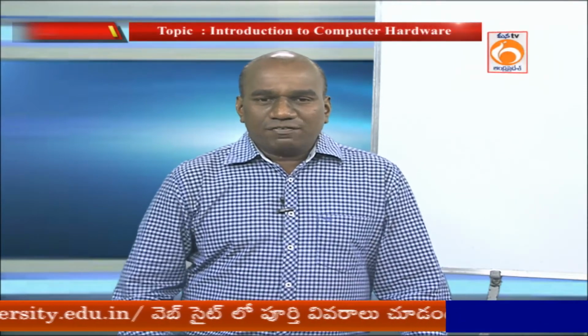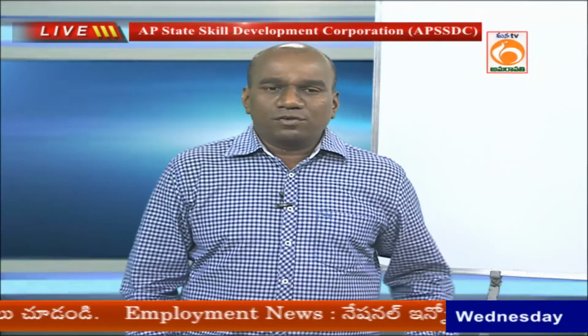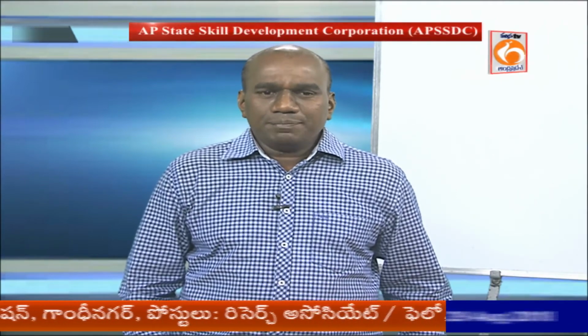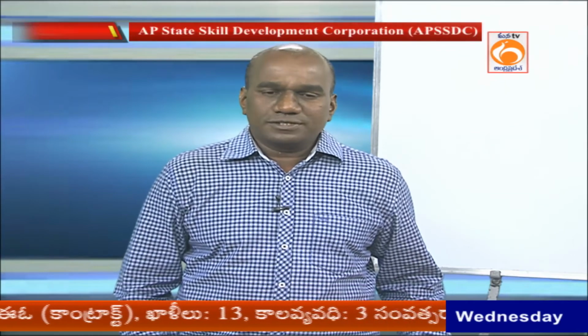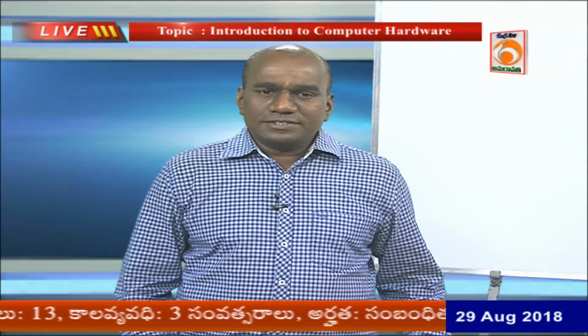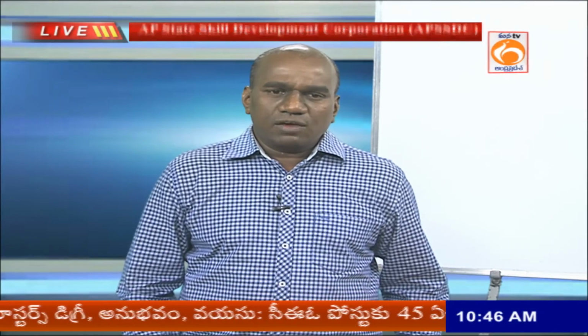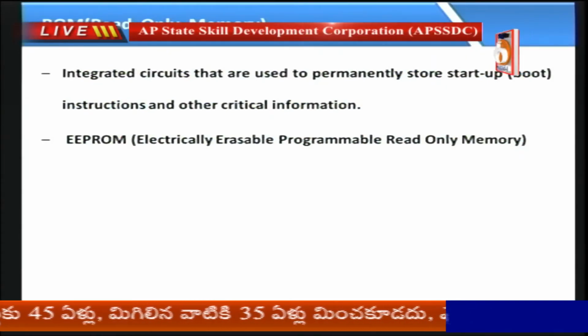In current generation laptops or desktops, we are using a type of ROM called EEPROM, electrically erasable programmable read only memory. EEPROM is used in the latest types of computers, laptops or desktops. Before that we used EPROM, erasable programmable read only memory. Before EPROM we used PROM, programmable read only memory.